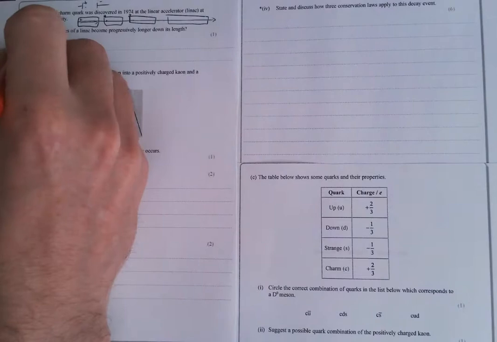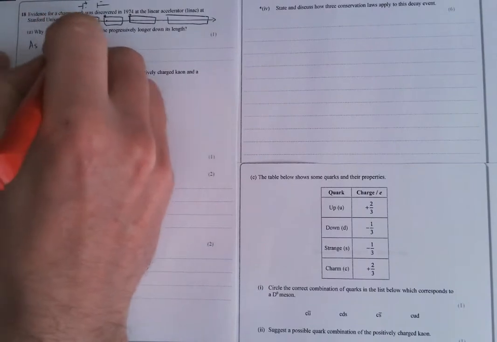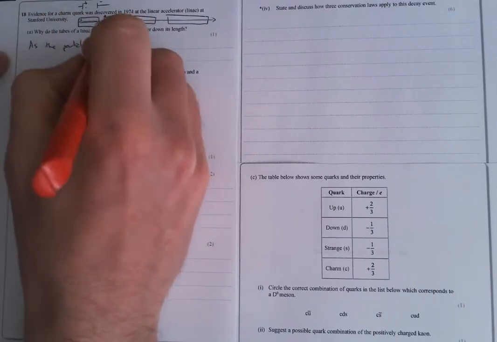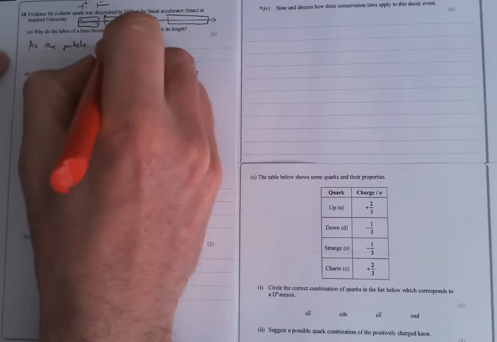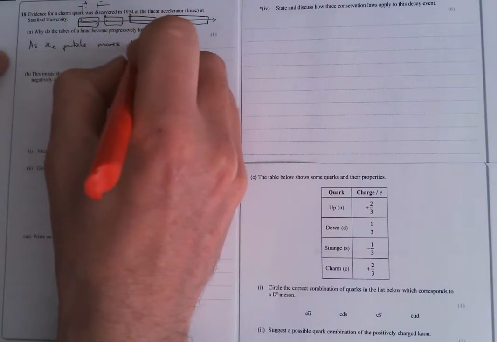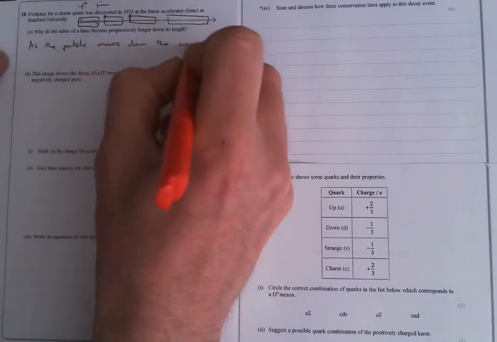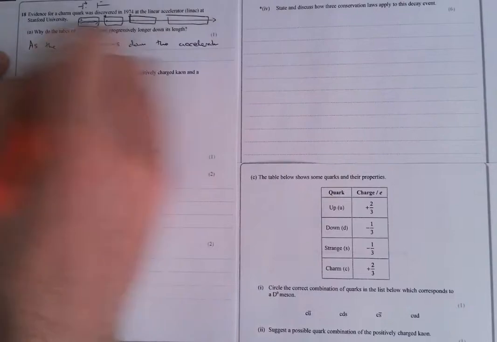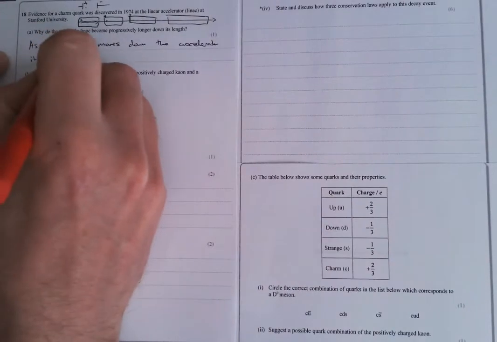So, as the particle moves down the tube, or moves down the accelerator, it gets faster.